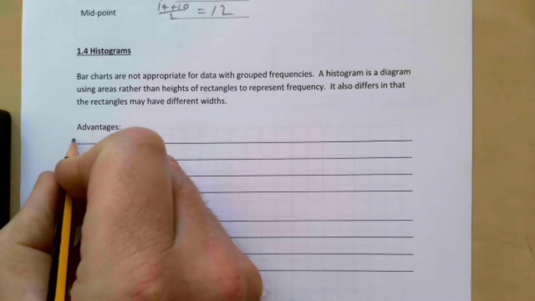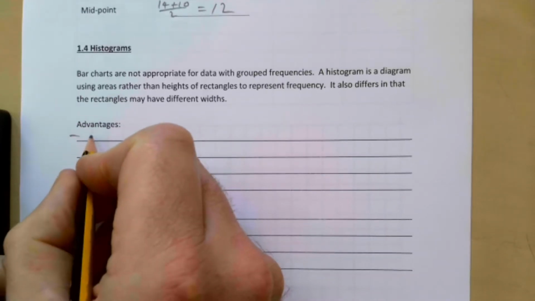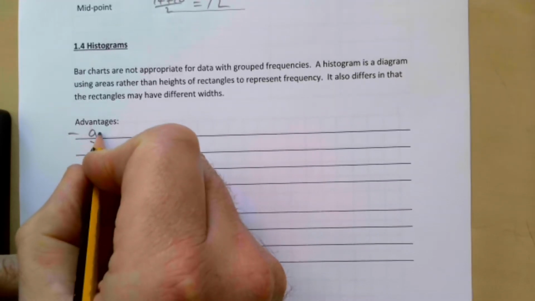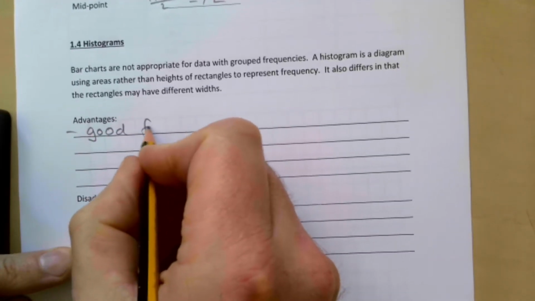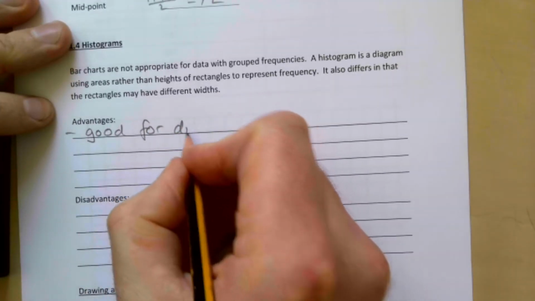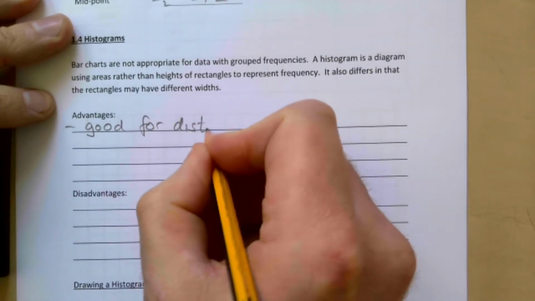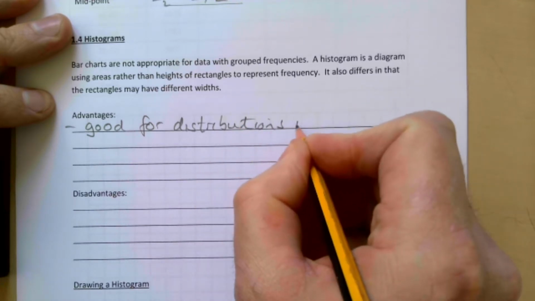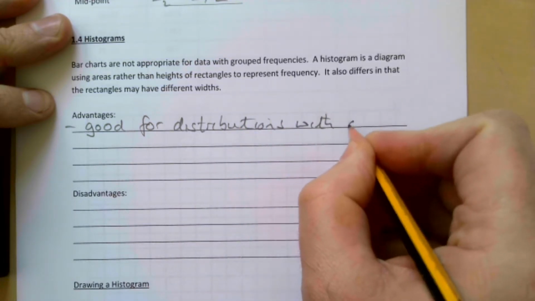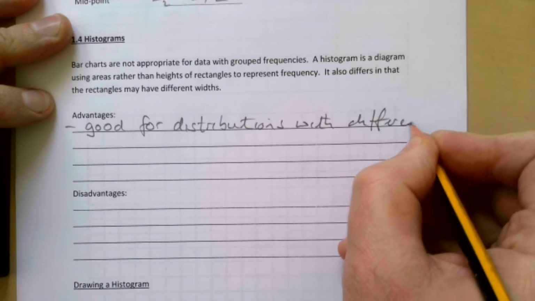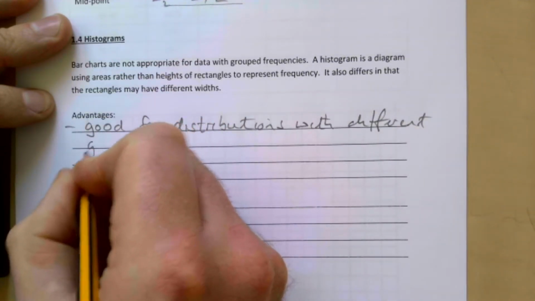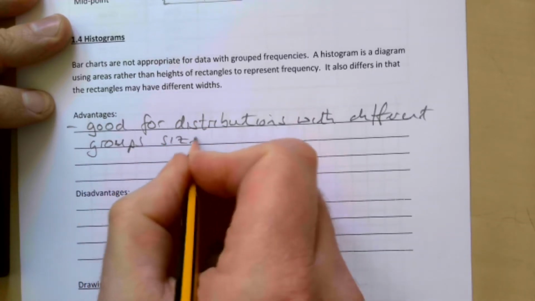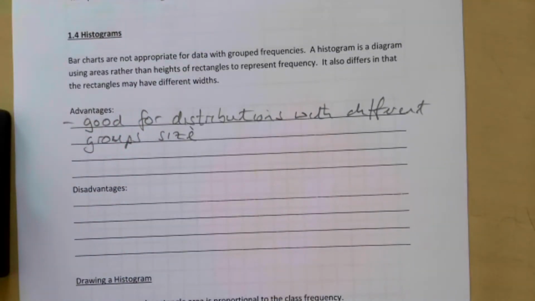So, advantages. We'll just write these, it might be a bit slow. It's good for distributions with different group sizes, obviously. I might rethink this. This takes a while to write. You can pause the video and I'll steal from my other sheet.